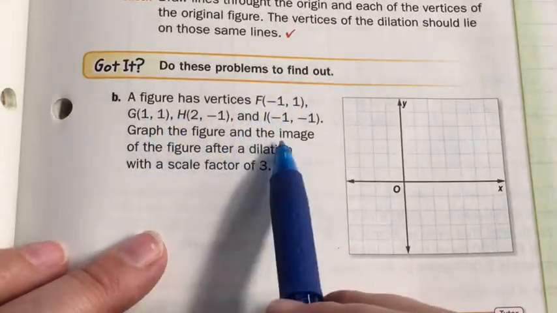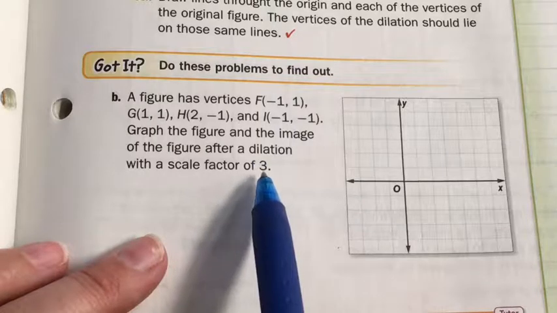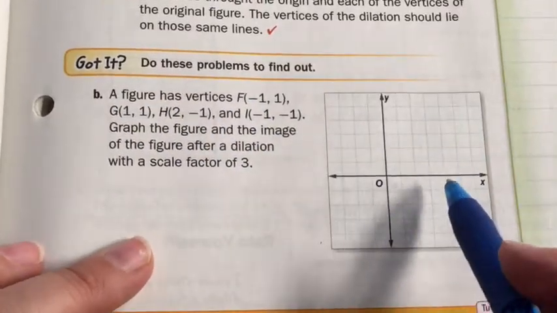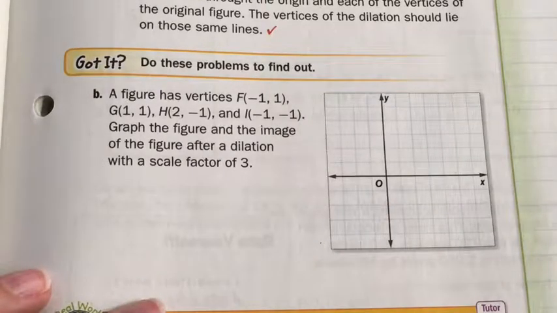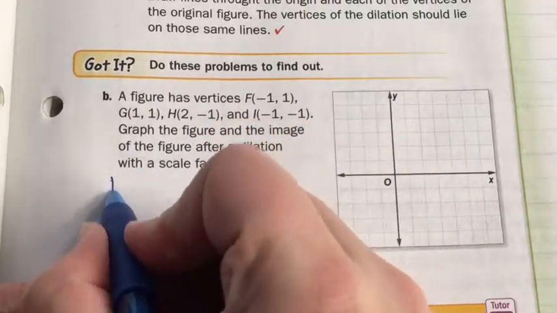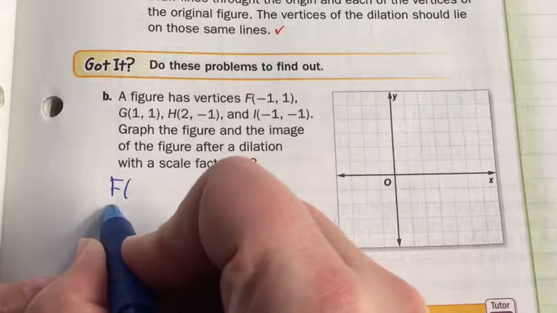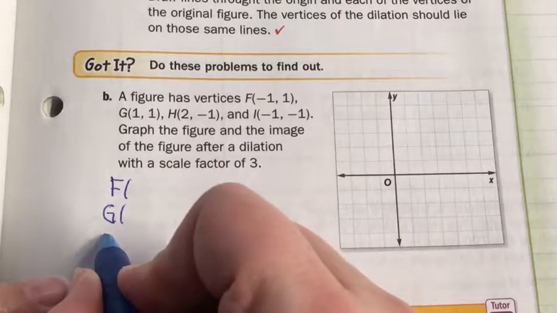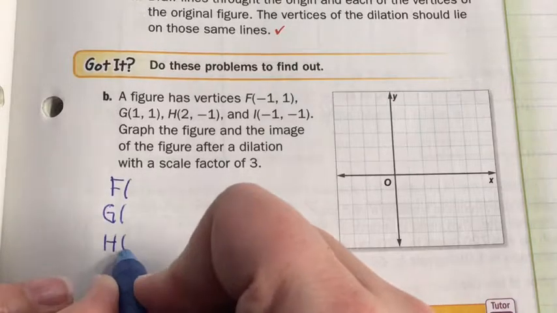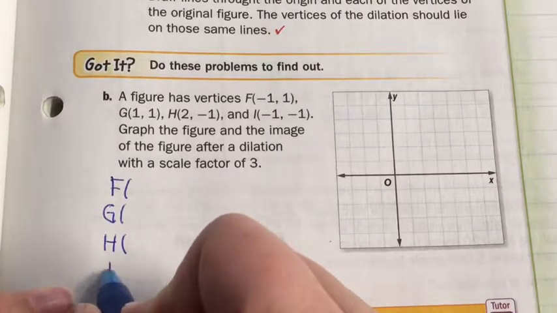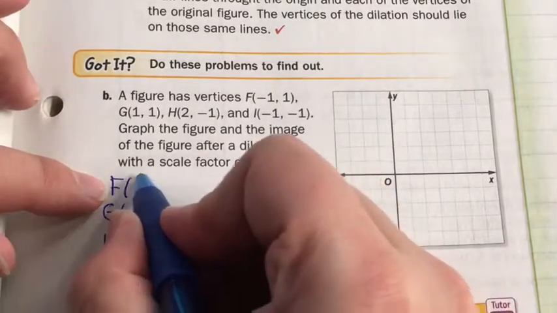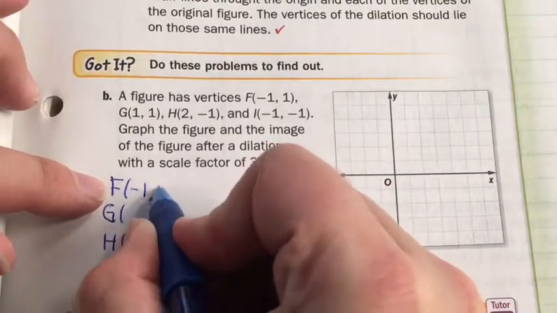It's just that here's the image, and then when you do a scale factor of 3, you're just going to times all those by 3 and then graph them. So start by writing down the points, the original points. If you don't want to write down the original points, I guess you don't have to, but you do have to write down the one after the translation, or after the dilation. So I like to write them down.